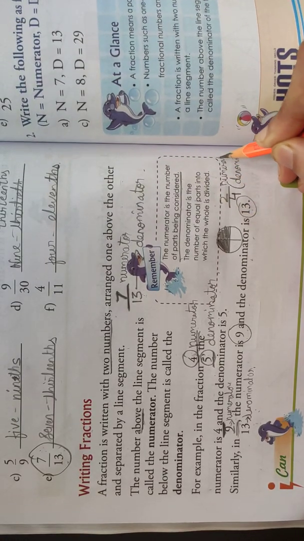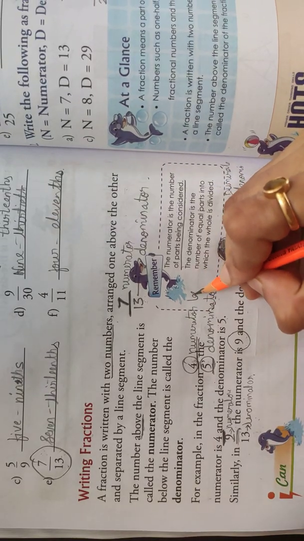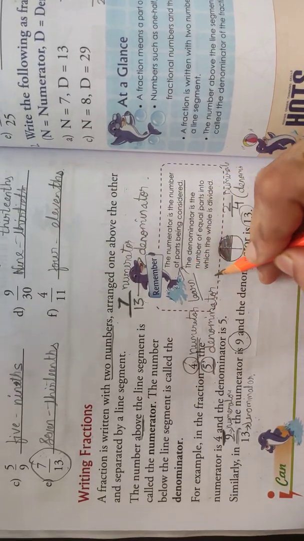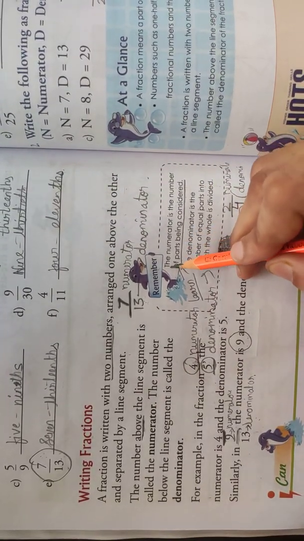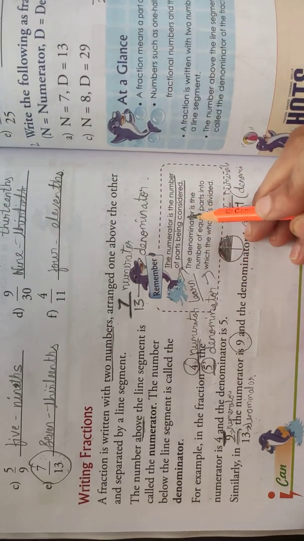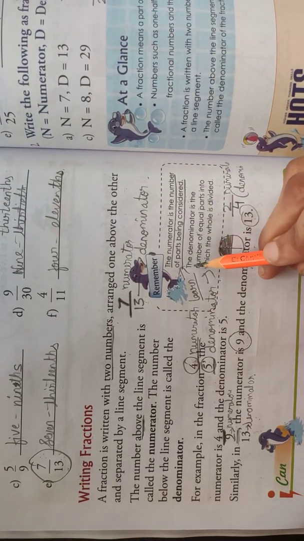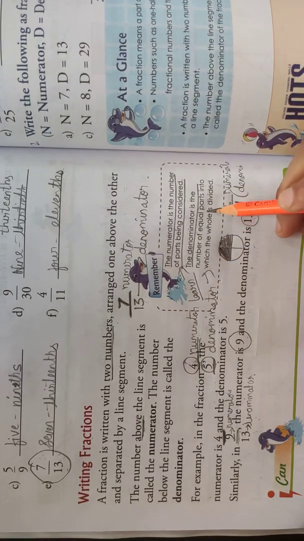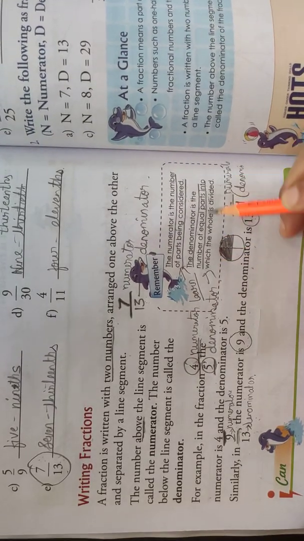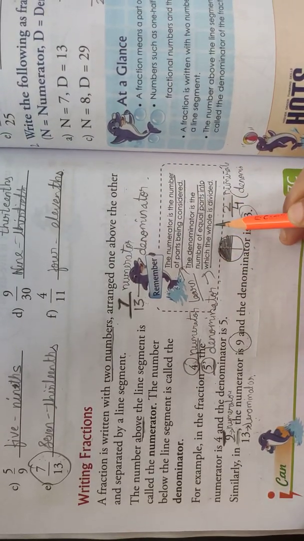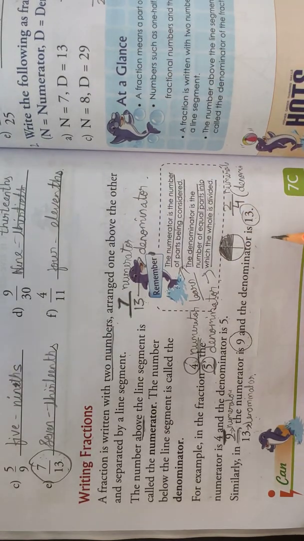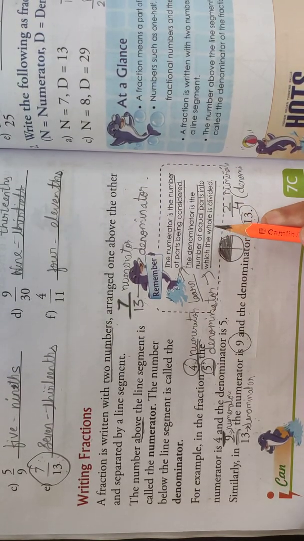न्यूमरेटर. Okay students, you will learn this. Okay, learn this, numerator or denominator. The numerator is the number of part being considered. Okay, and the denominator is the number of equal parts into which the whole is divided. जिसमें से ये whole जो है वो divided किया जाता है, उसे हम denominator कहेंगे.